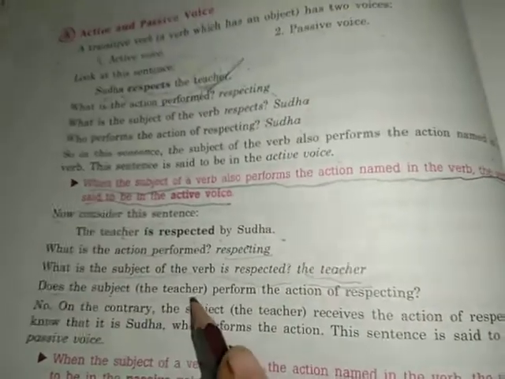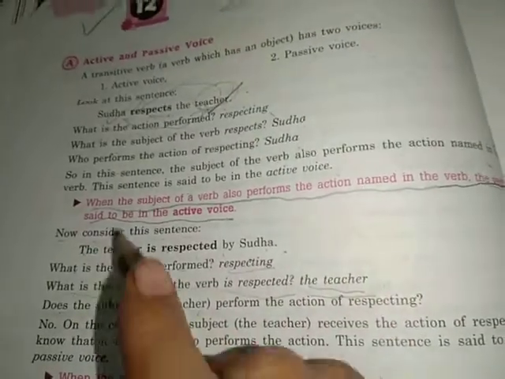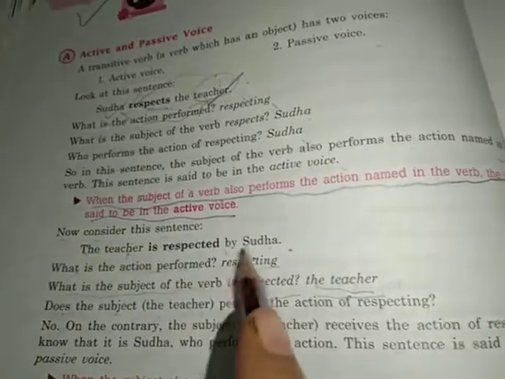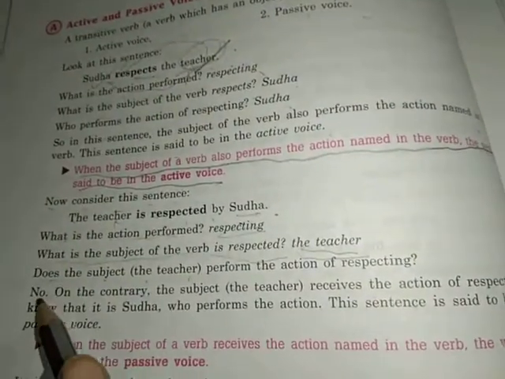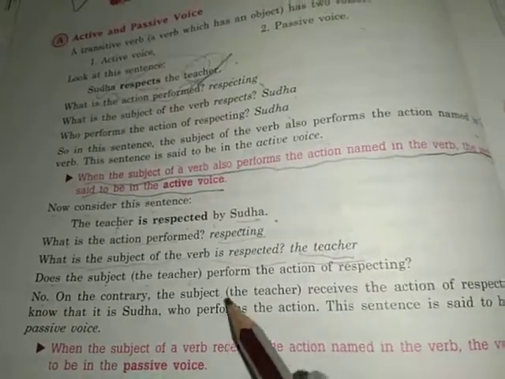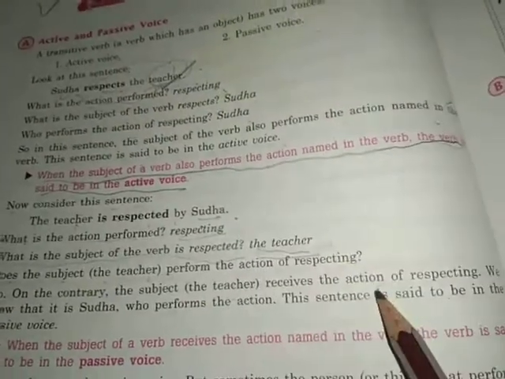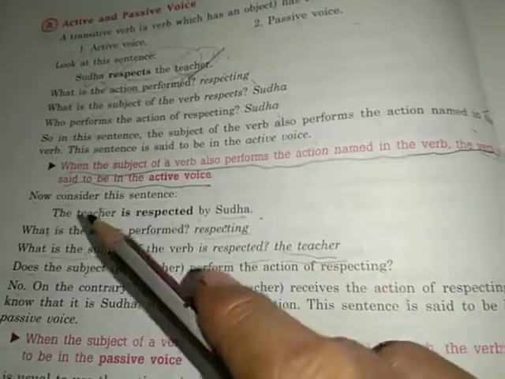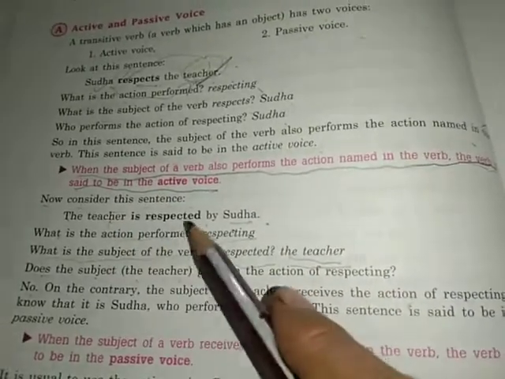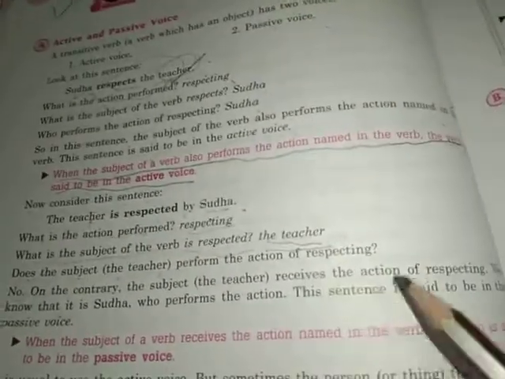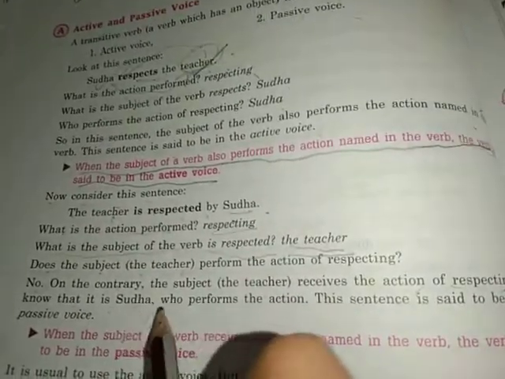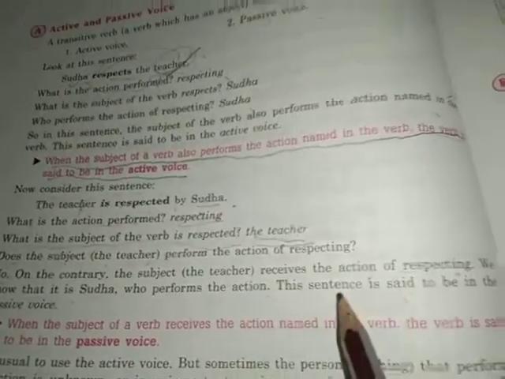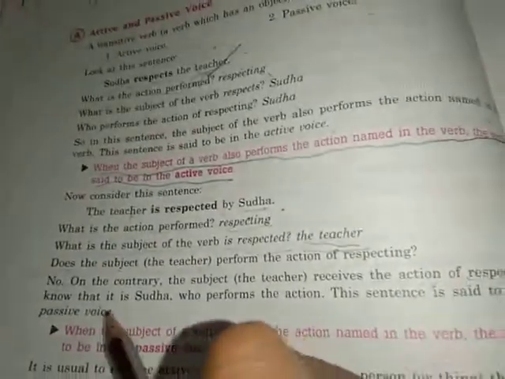Does the subject, the teacher, perform the action of respecting? Teacher action कर रही है? नहीं. कौन कर रहा है? Respect. सुधा कर रही है, right? No, on the contrary, the subject, the teacher, receives the action. When the subject becomes the receiver of the action in the sentence, it becomes in passive voice. Action of respecting. We know that it is Sudha who performs the action. The sentence is said to be in the passive voice.